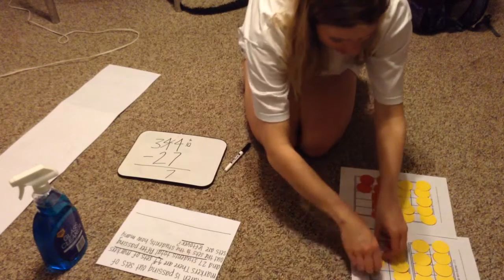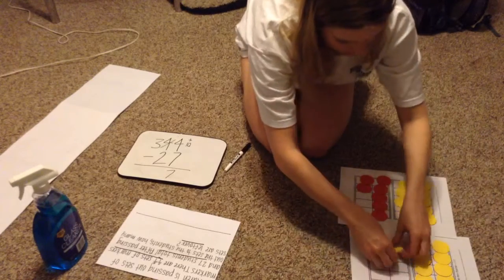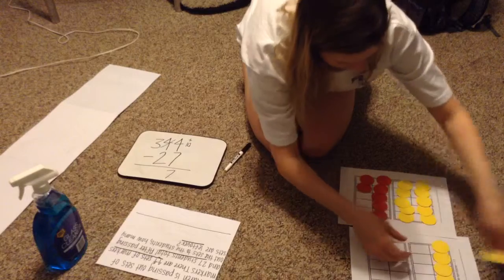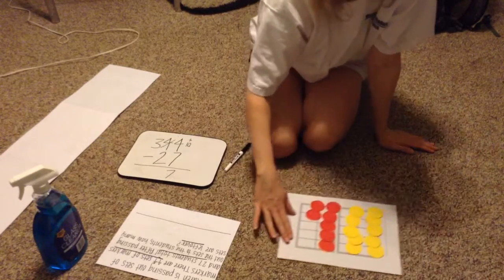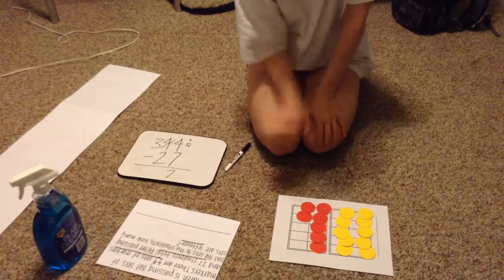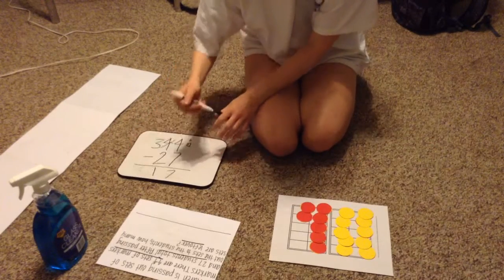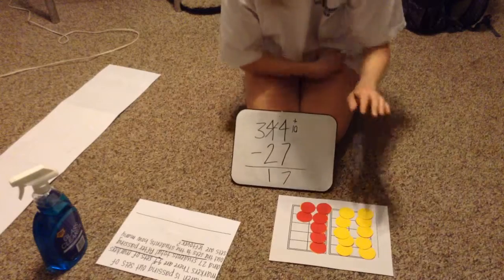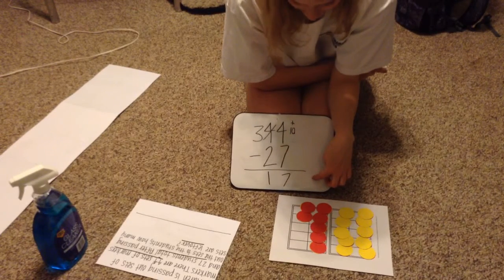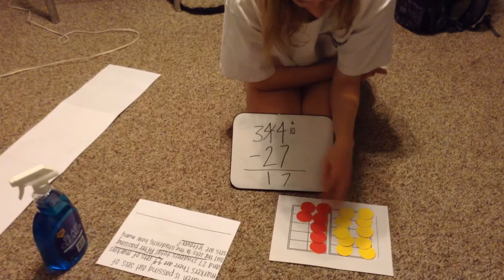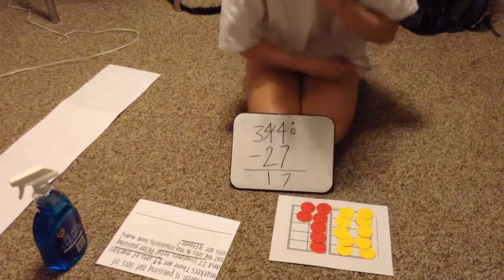And so we're going to do that. 1 ten, 2 tens. And what we're left over here with is 1 ten left over. And if you can see here, our total sets of markers left over is 17. And you can see right here that's 1 ten and 7 ones.